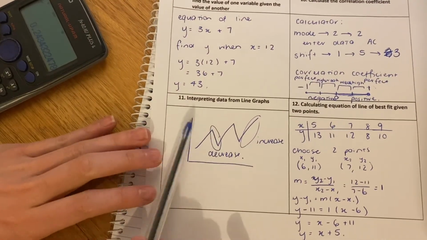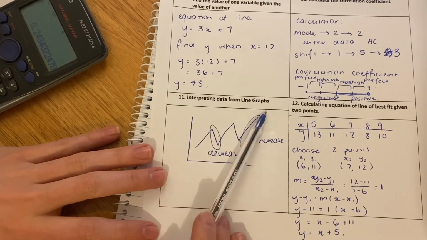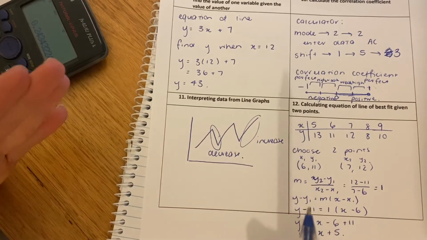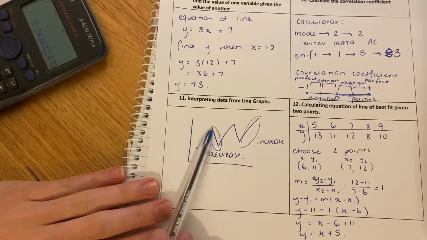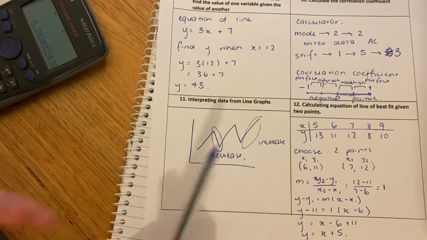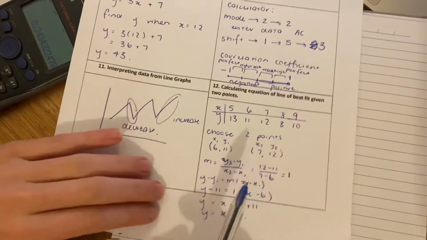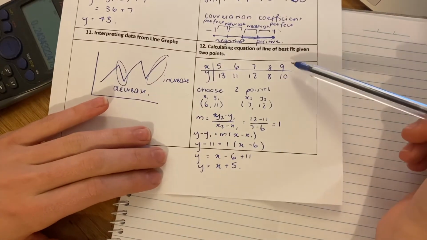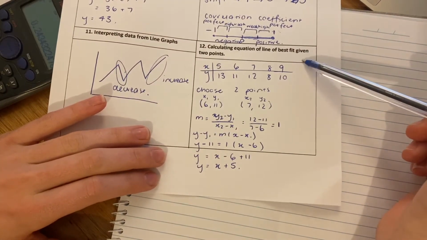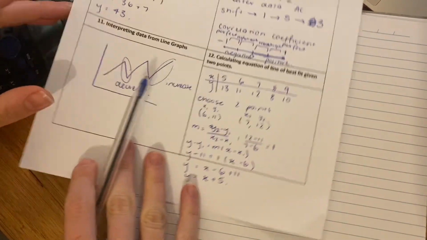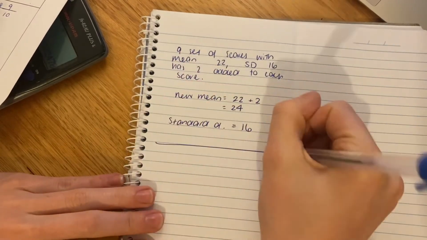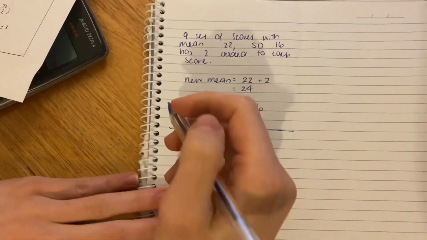Then this one's hard. Interpreting data from line graphs, basically just being able to read a line graph. So knowing that if it's heading up, then it's increasing. If it's heading down, it's decreasing. Just that sort of skill. And finally, this is the one: calculating the equation of the line of best fit given 2 points. This is a really tricky one. So I'm going to do this for you here. It's still on the sheet, but I want to show you exactly how I'm doing it.